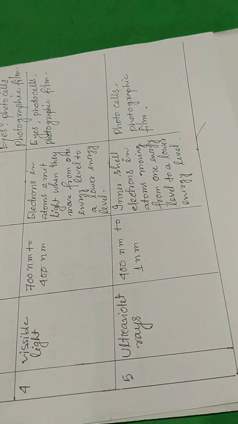Now uses of ultraviolet rays. They are used to preserve foodstuff and to make drinking water free from bacteria. Ultraviolet rays are used for sterilizing surgical instruments. They are also used to study the structure of molecules, etc.